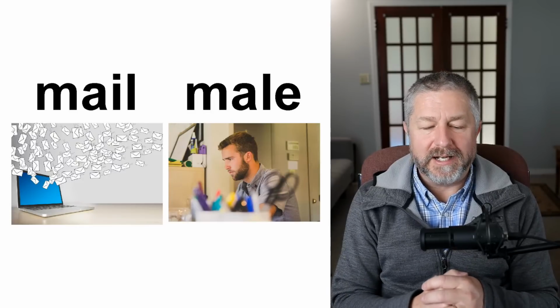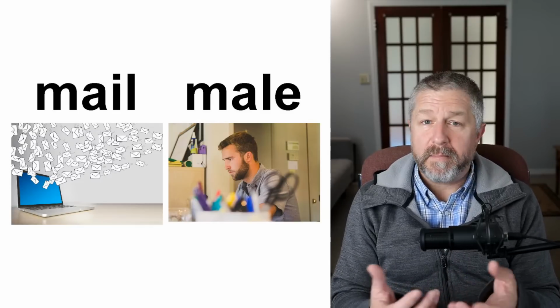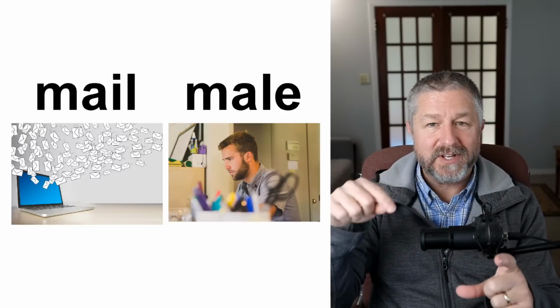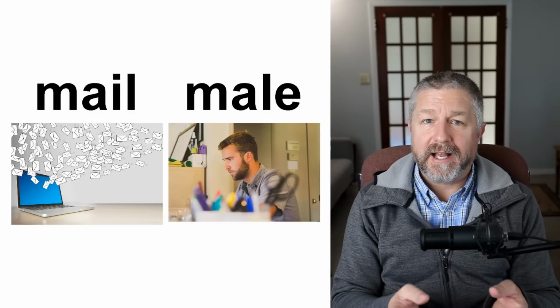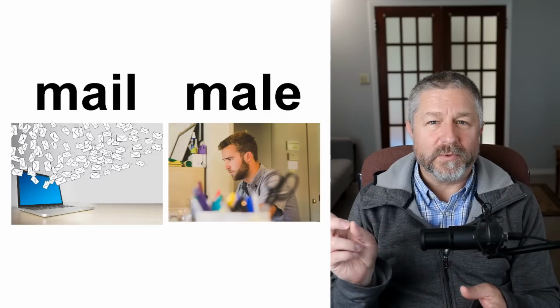Mail and mail. This one was mentioned in the chat. Sometimes you get email, which is a kind of communication. Sometimes you get a letter in the mail, like an actual envelope with a letter inside of it and a stamp. We go and get our mail every day, M-A-I-L, from the mailbox. The mailbox is along the road.